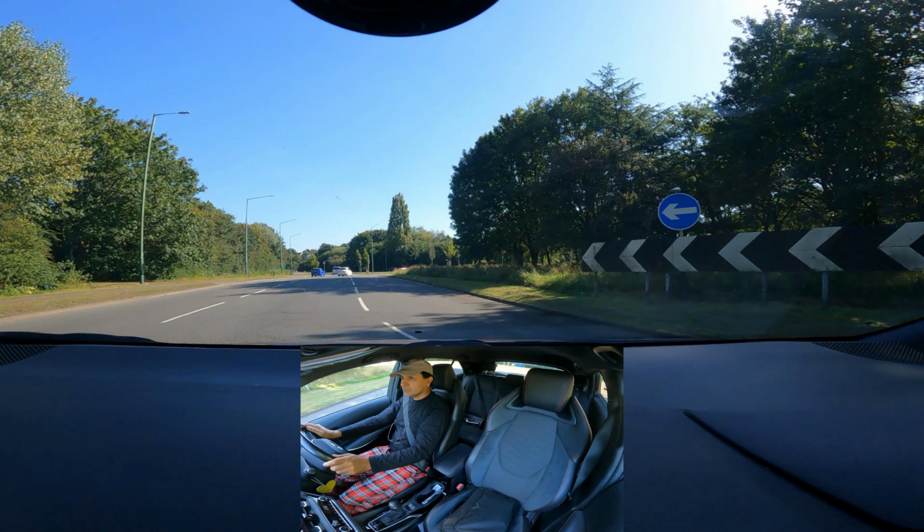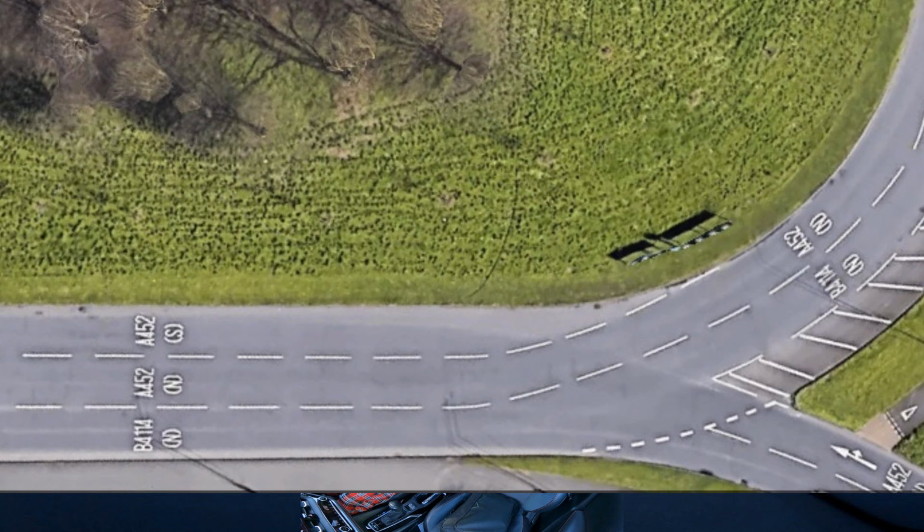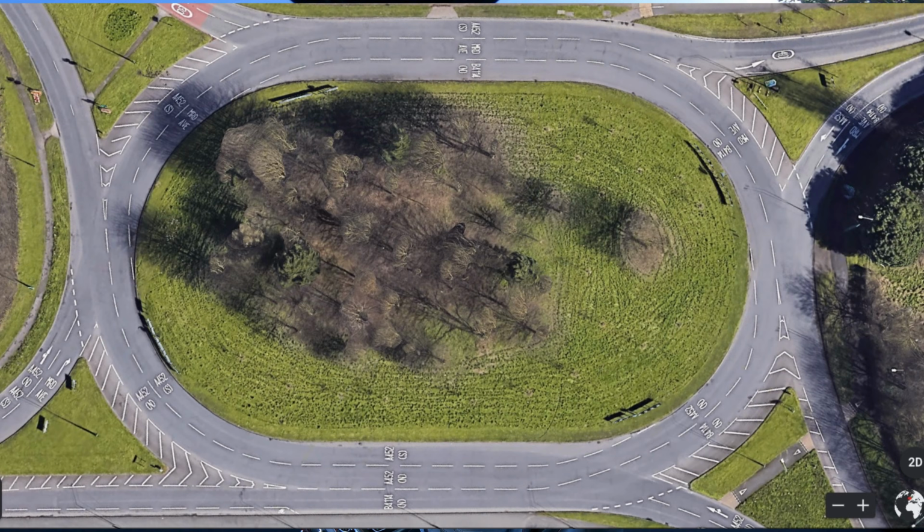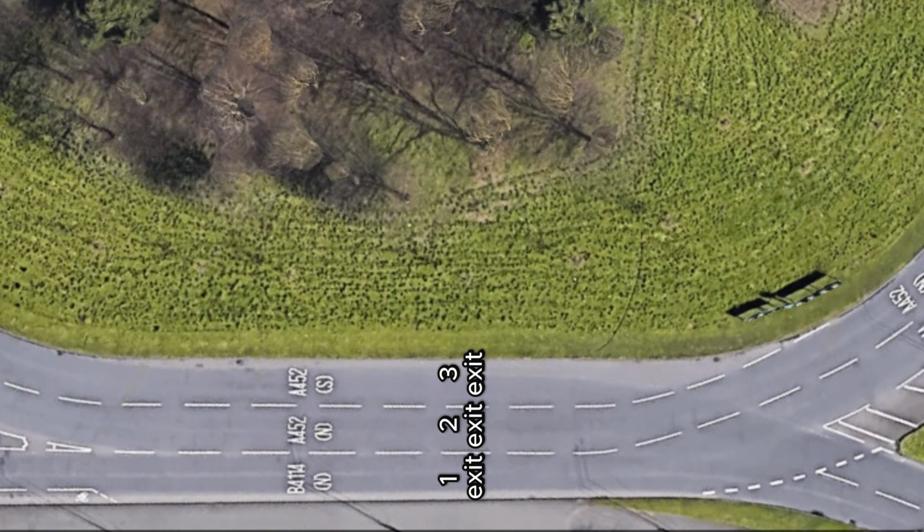On the approach there were two lanes, but in the roundabout there are three lanes. As we saw on the approach road markings, left lane can only go left first exit and right lane can go straight and right to the third exit. So out of these three lanes, left lane will go left first exit, middle lane will go straight second exit and right lane will go right third exit. As we are going to the right, so we'll choose right lane at this point.